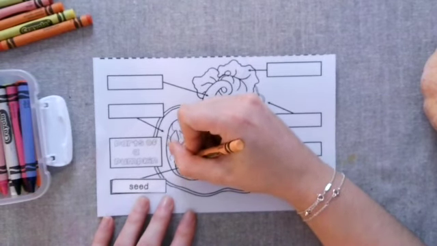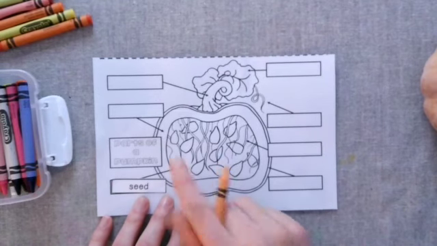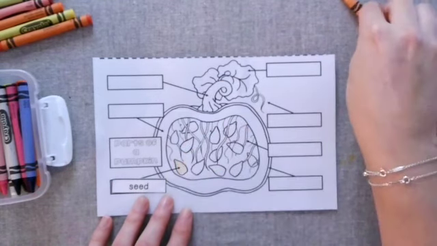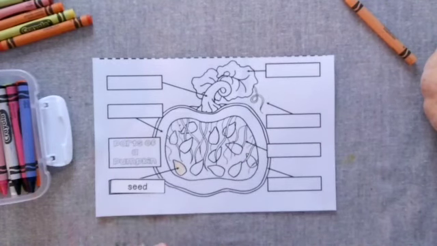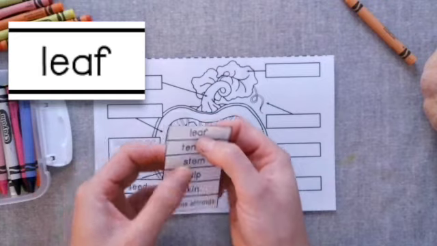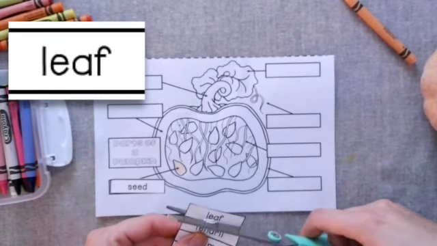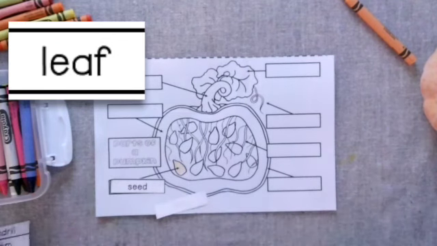So I'm not going to do all of them right now, but I'm going to remember that the inside of my seeds needs to be a lighter apricot color. Okay, my next word is leaf. So we know leaves are not on the inside of a pumpkin, so we're going to be looking for something on the outside of a pumpkin.